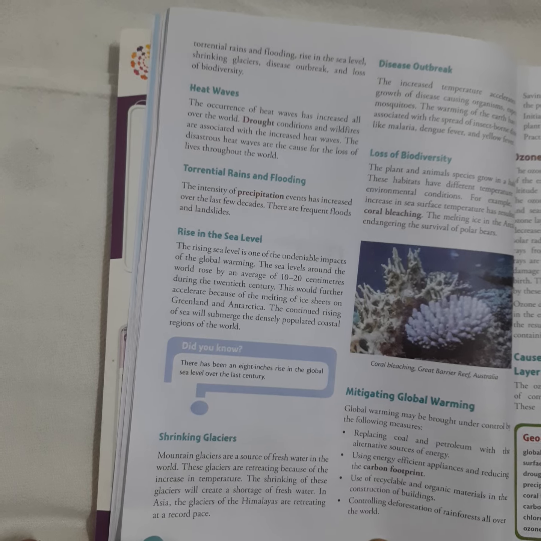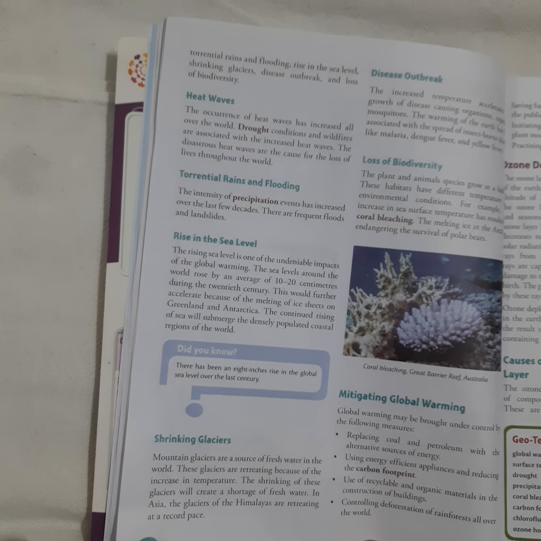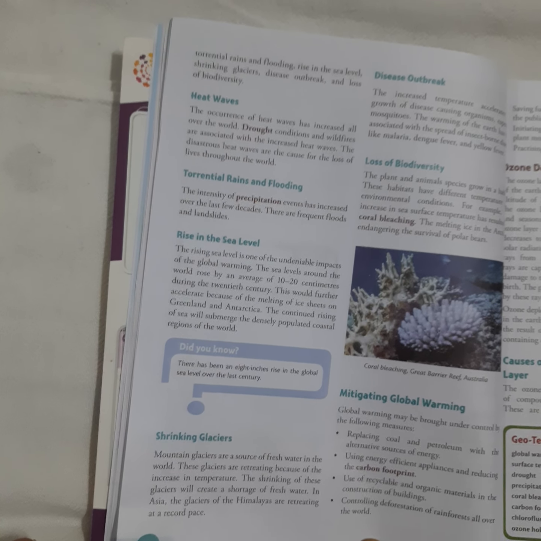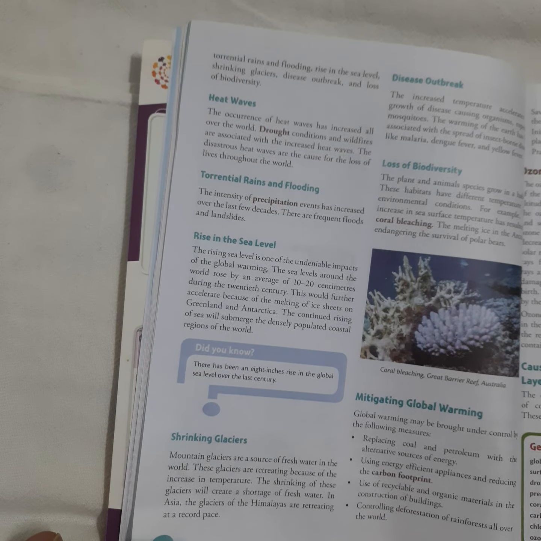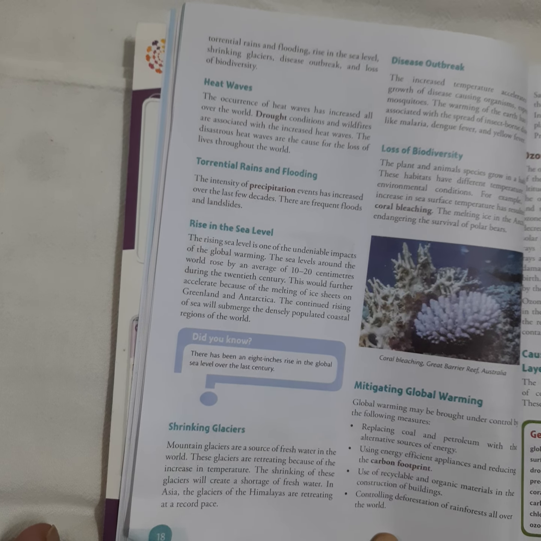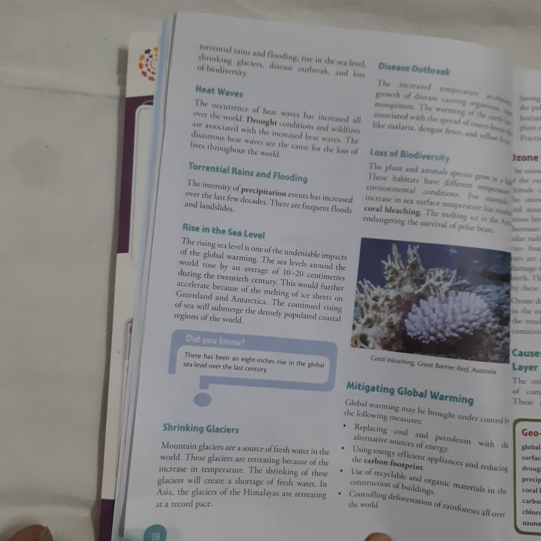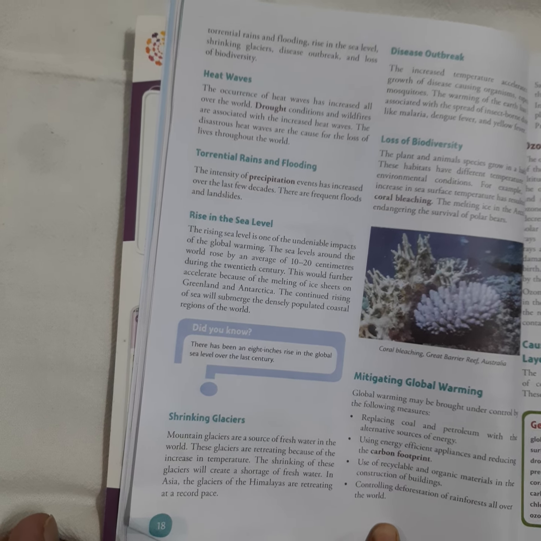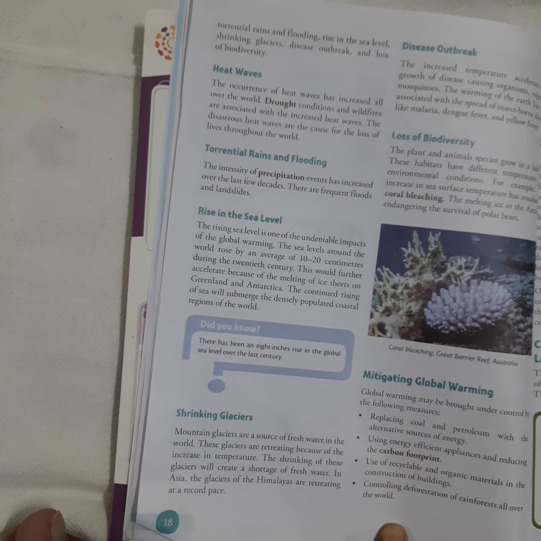Rise in the sea level. The rising sea level is one of the undeniable impacts of global warming. The sea levels around the world rose by an average of 10 to 20 centimeters during the 20th century. This would further accelerate because of the melting of ice sheets on Greenland and Antarctica. The continued rising of sea will submerge the densely populated coastal regions of the world.